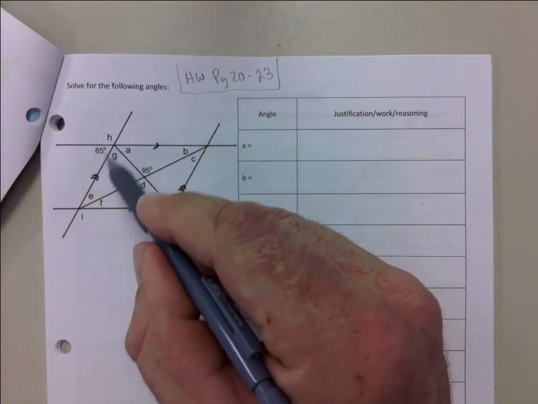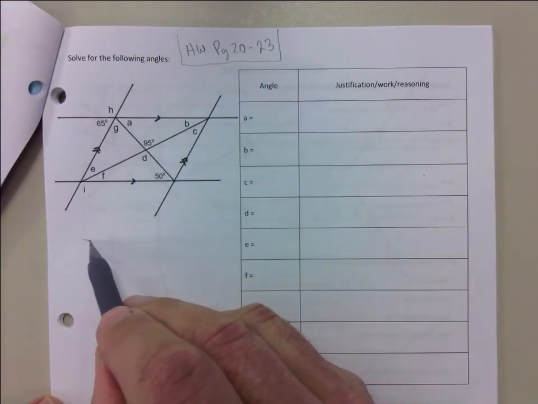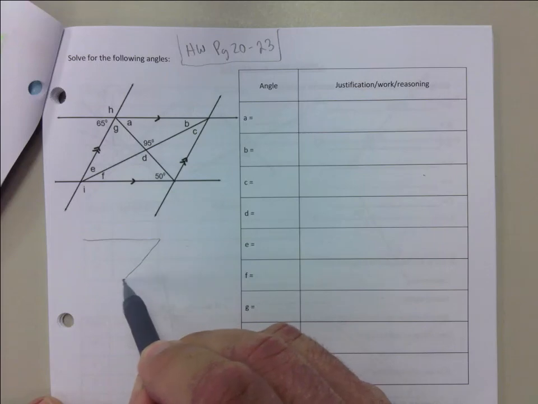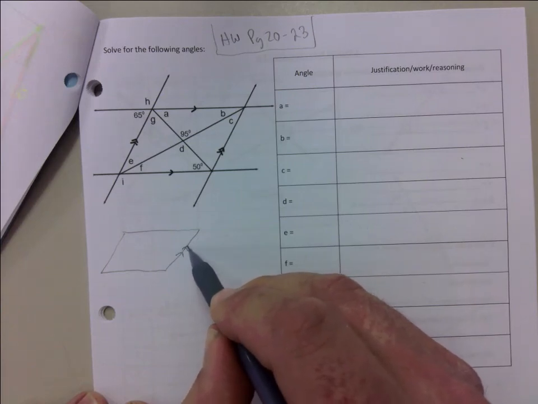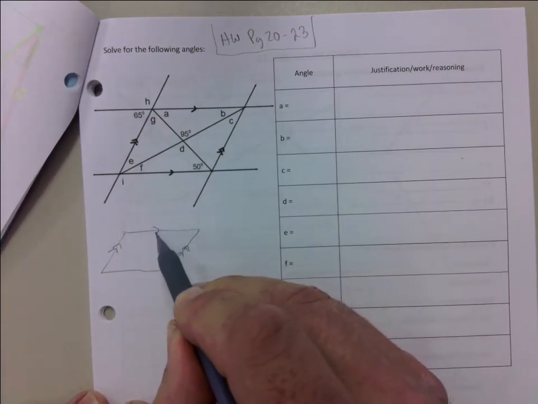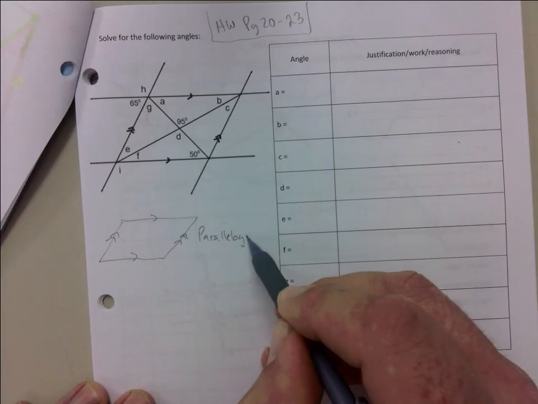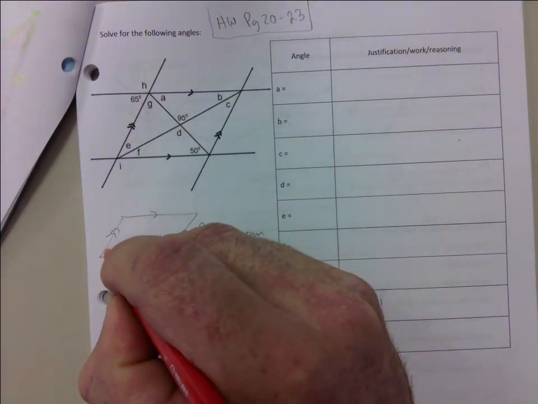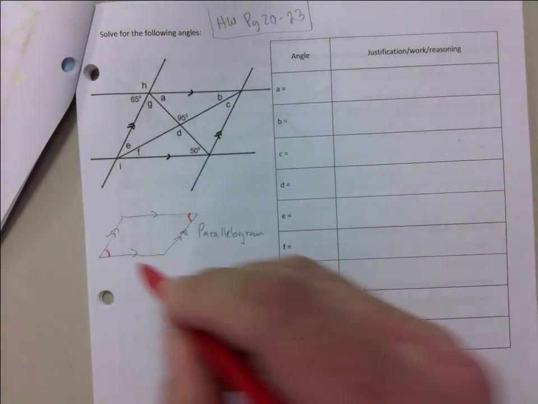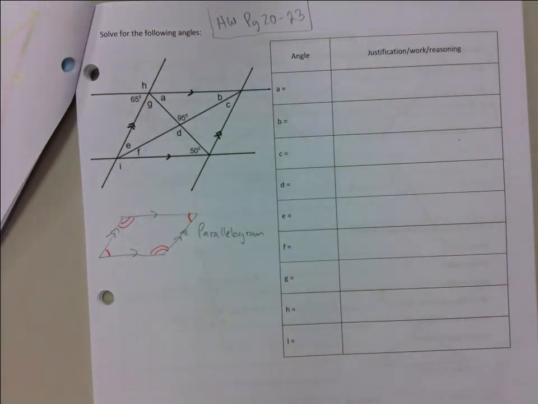What shape is this again? If you go outside? Parallelogram, yes. So there's something special about a parallelogram. If you know that these two sides are parallel, and this one is a parallelogram, what we know about a parallelogram is that these two angles will be the same, and these two angles will also be the same.